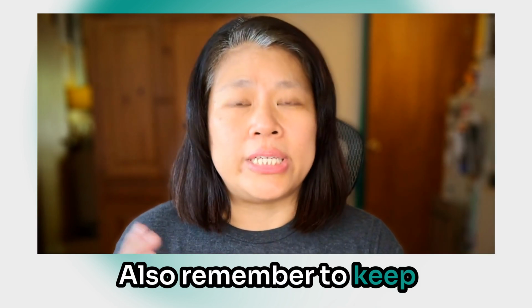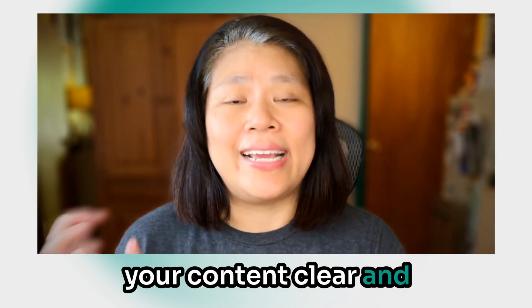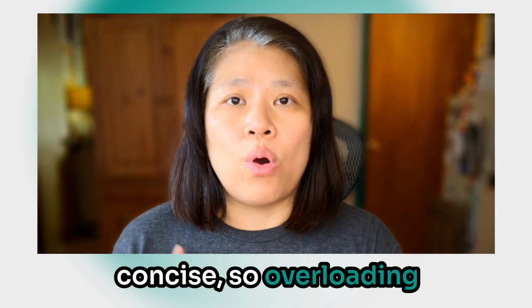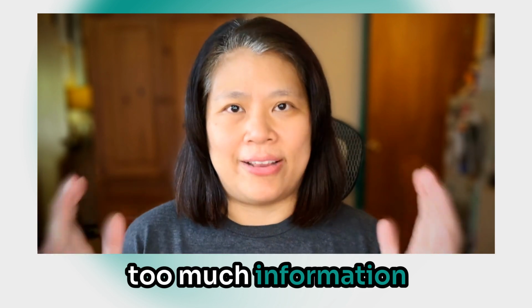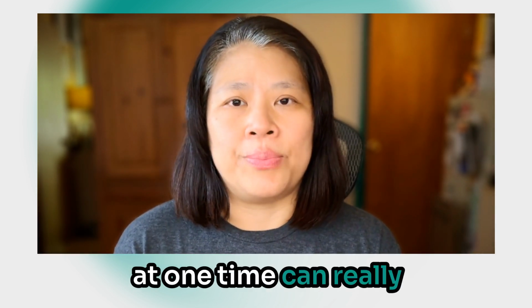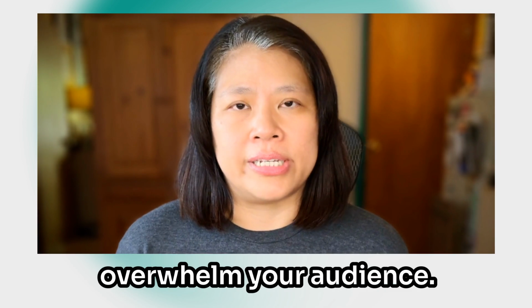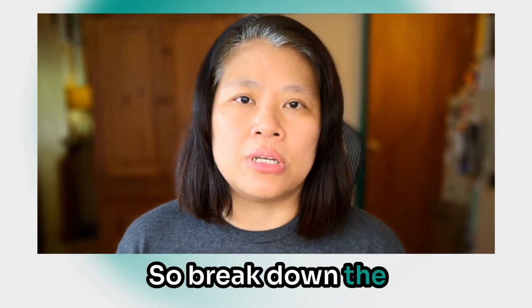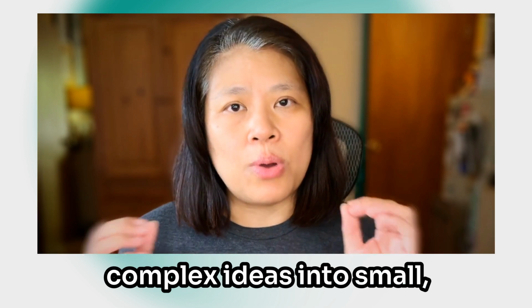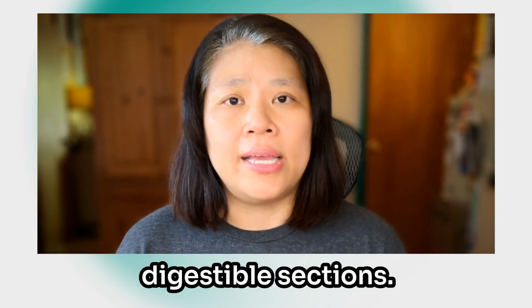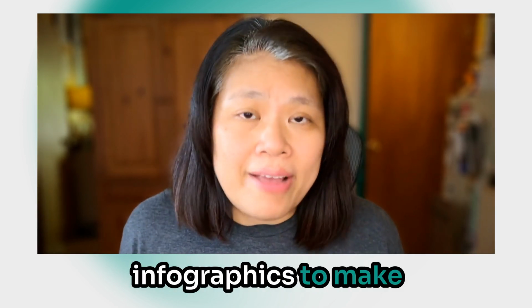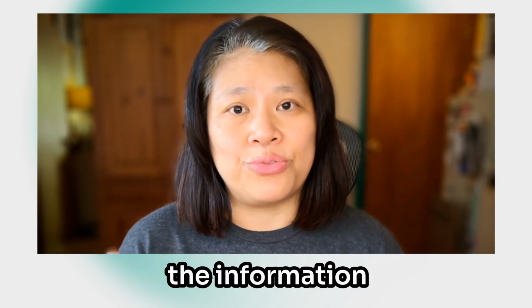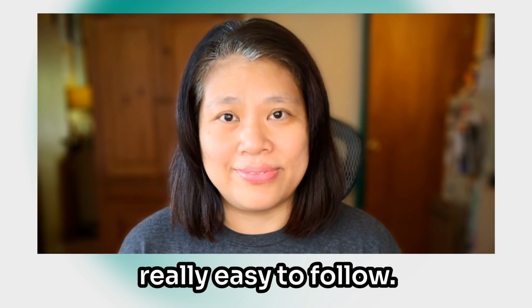Also remember to keep your content clear and concise. So overloading your workbook with just too much information at one time can really overwhelm your audience. So break down the complex ideas into small digestible sections. Use bullet points, charts, or maybe infographics to make the information really easy to follow.